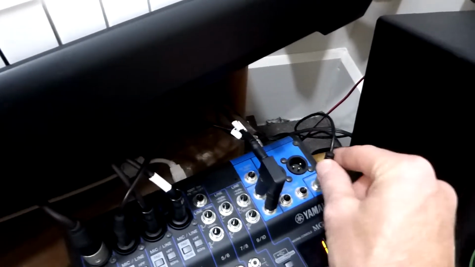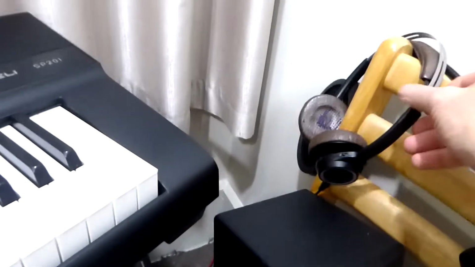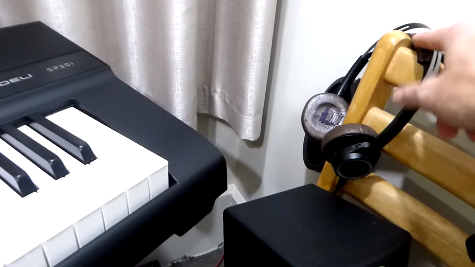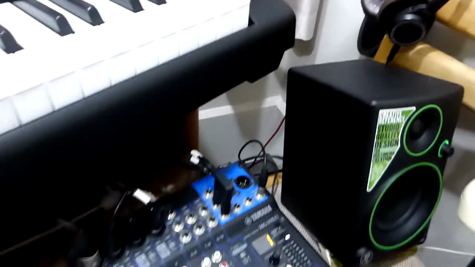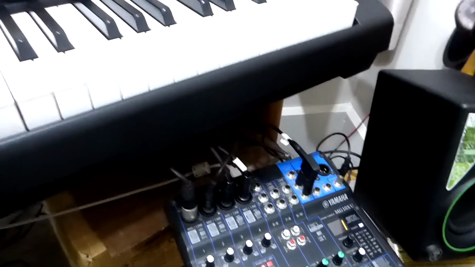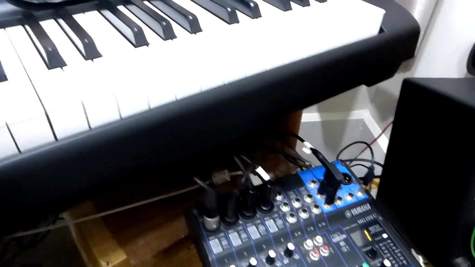Also, there's a headphone socket here. So I've got a pair of headphones that I can use, and occasionally I do, but most of the time I'm just monitoring through the speakers. Right, so that's the connection side of things.